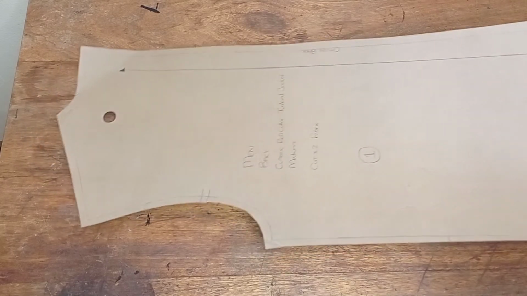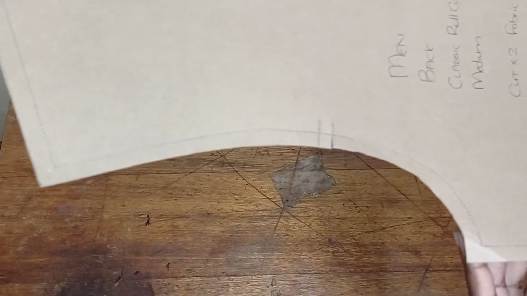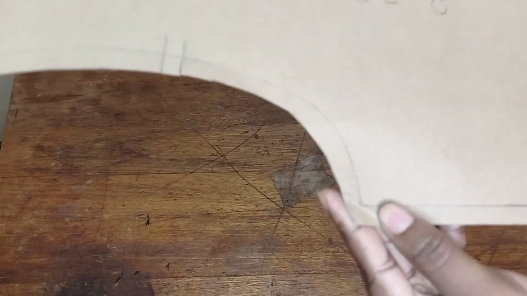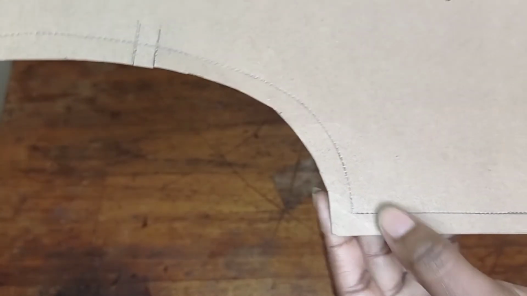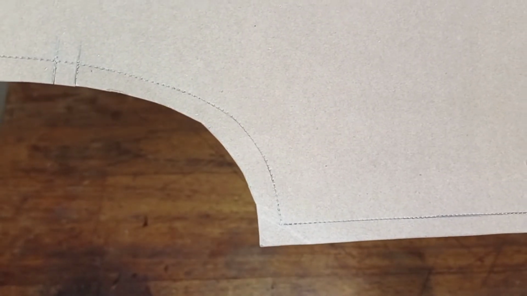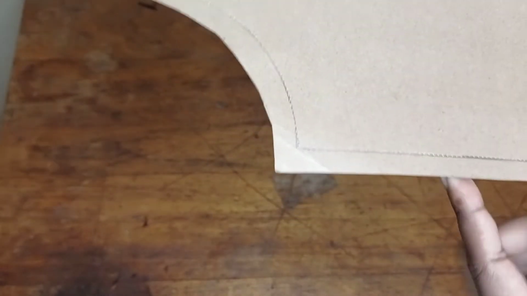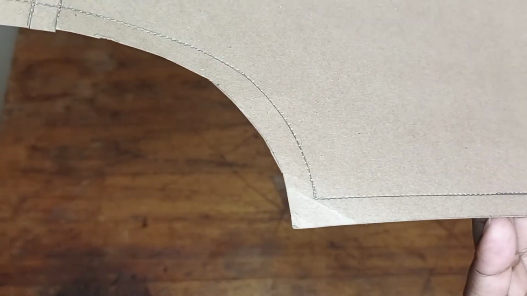Now, as you guys can see, I'm just going to bring this pattern a little bit closer to you guys. Now, you can see that there is this one line over here. What does this line indicate? So this is the actual pattern. And then this right here is what we call a seam allowance.